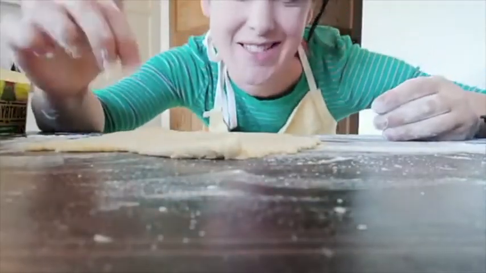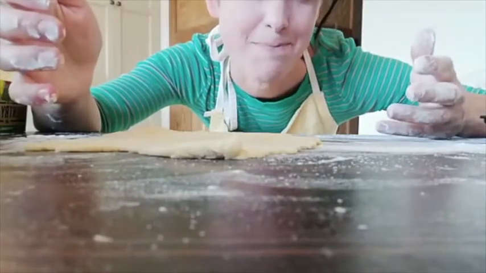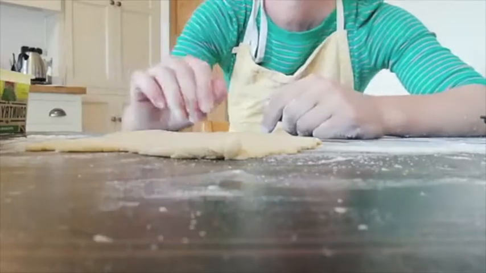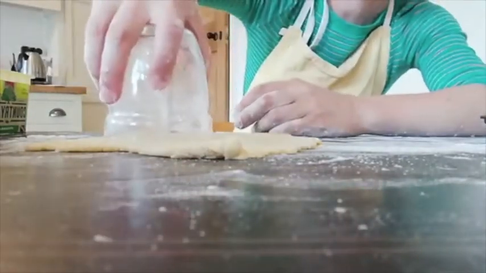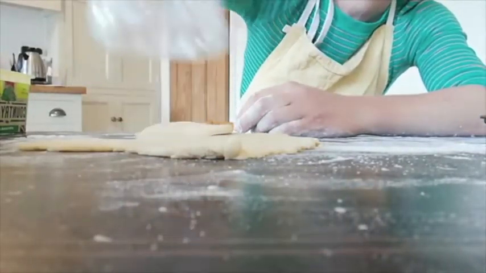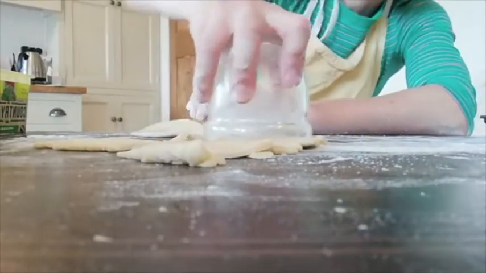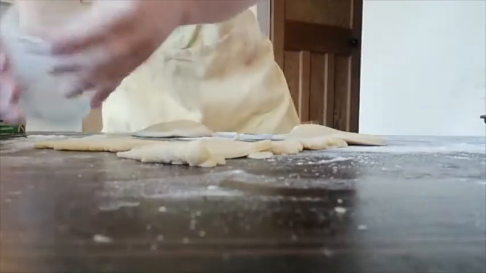So I've made my pastry too thick, but I'm going to have to make it all too thick now, because if I have some thick and some thin, the thin ones are going to cook too fast. So I'm just going to stick with it. There we go.